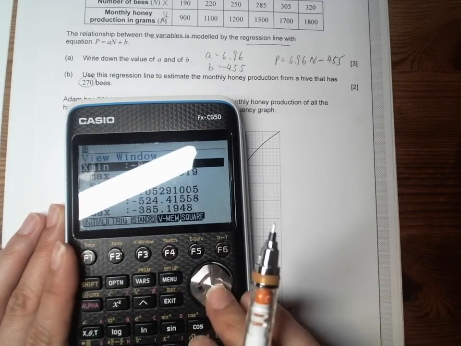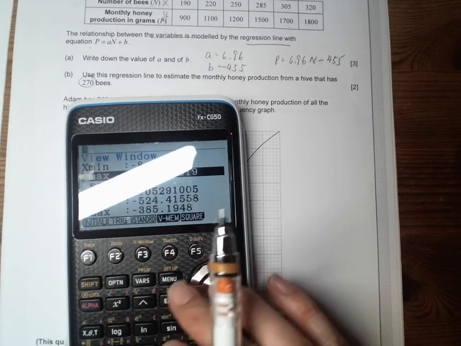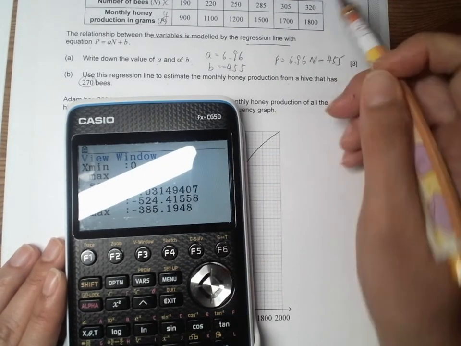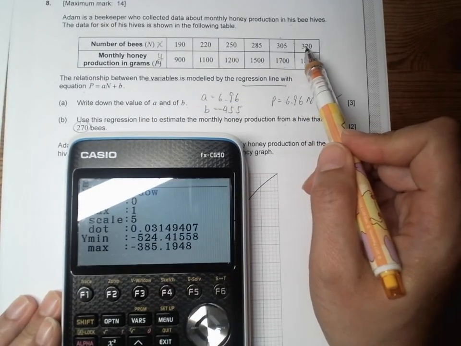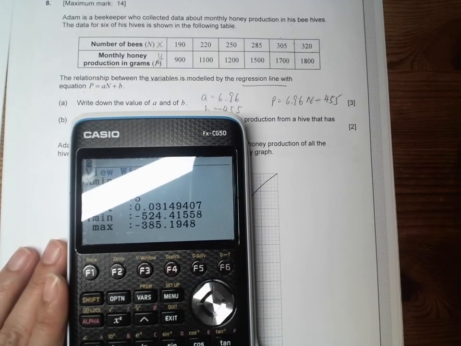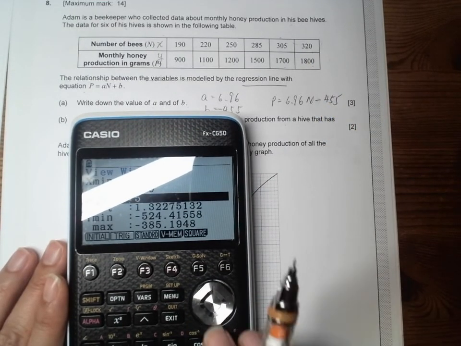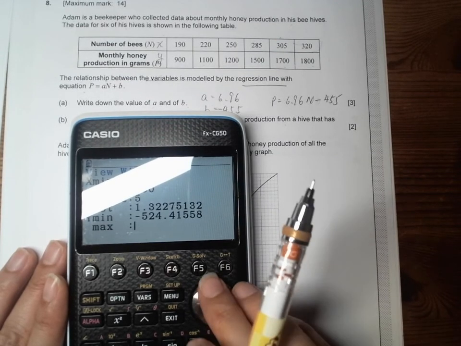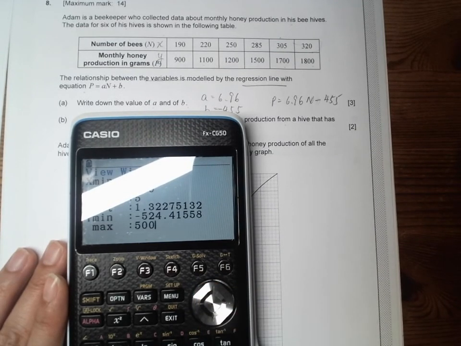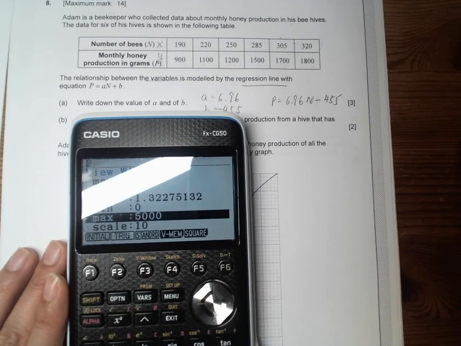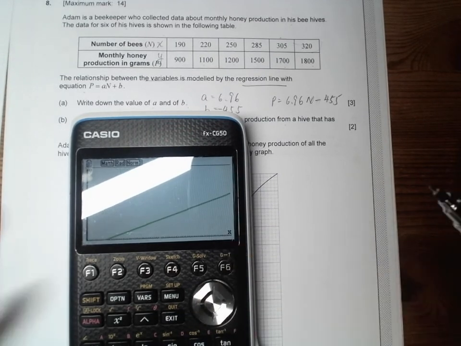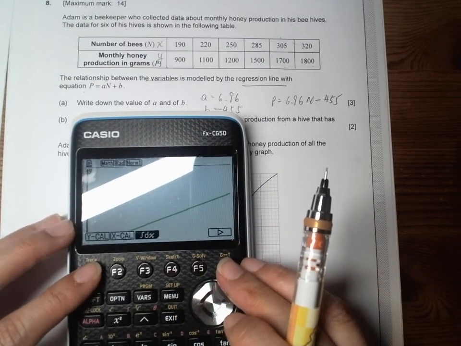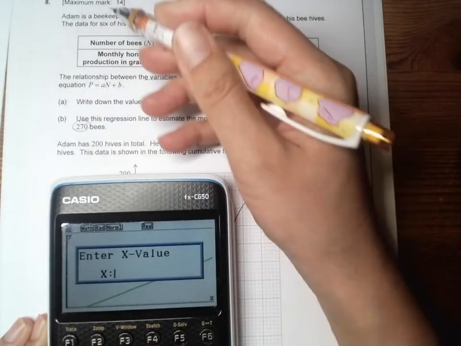So I want the X from 0 to 500 because it's 320 there. So I get it to 500, that should work. I should have the line. Anyway, so I got the line here, and then I will use G-Solve. I want Y-Cal when X is 270.